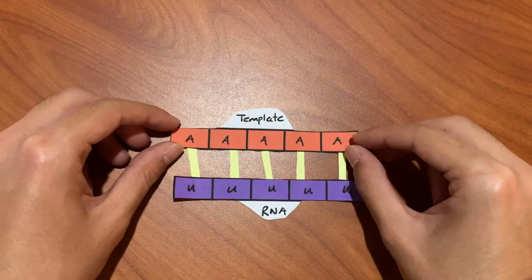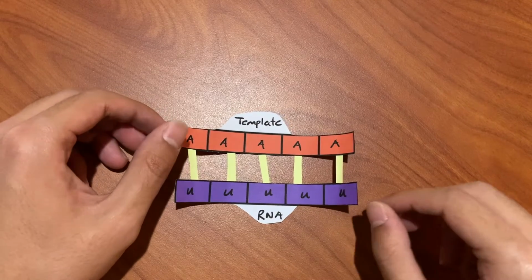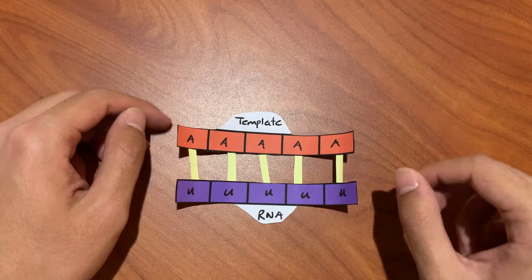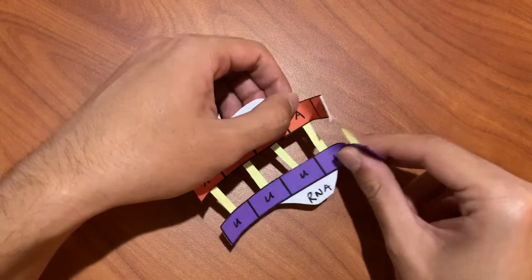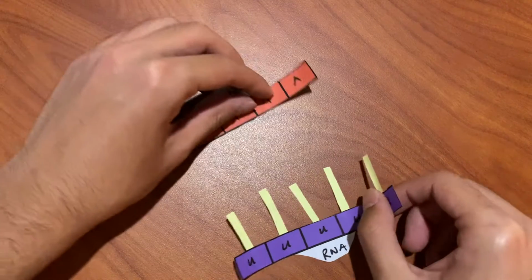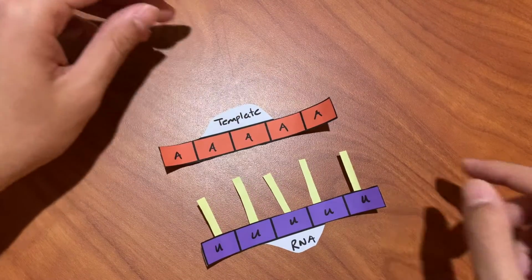This is followed by a long repetition of adenine, called a poly-A tail, on the template strand to create a long repetition of uracil on the RNA strand. The bond between adenine and uracil is relatively weak, and this allows for the RNA strand to break apart from the DNA strand. This type of termination is called rho-independent termination.